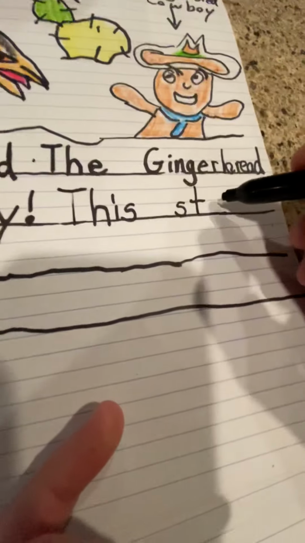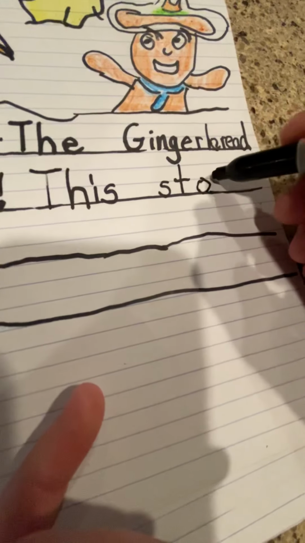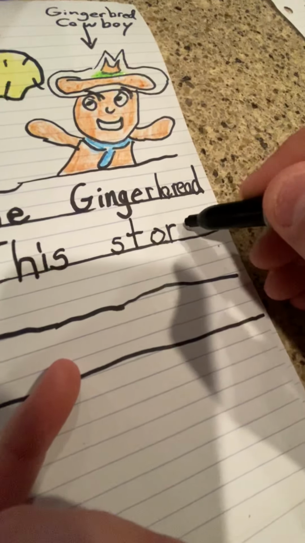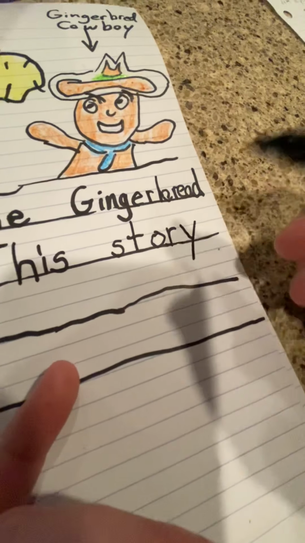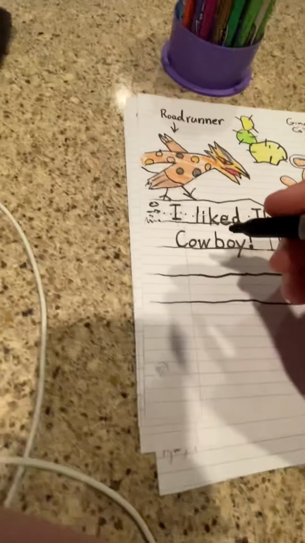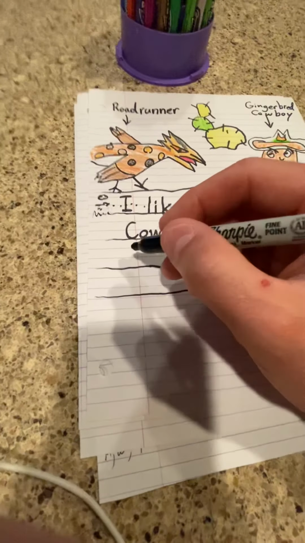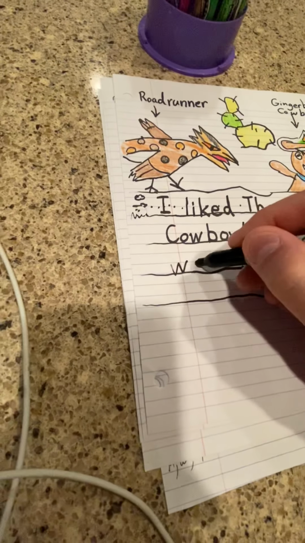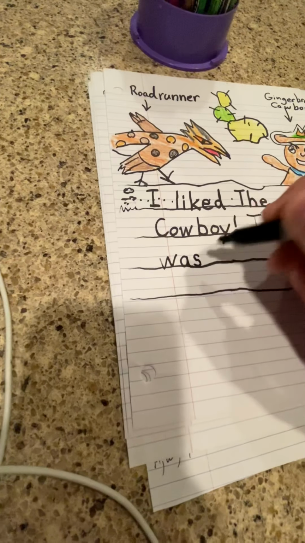Or, that's O-R. Store. E. And at the end of words, sometimes when you hear E, Y can say E. We did not get to cover that yet. This story was, how many of you know how to spell was? That's right, it's W-A-S. Was, space, different.